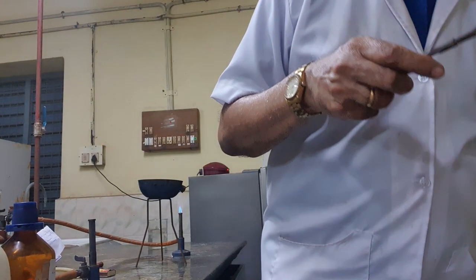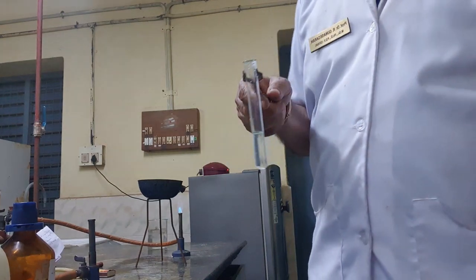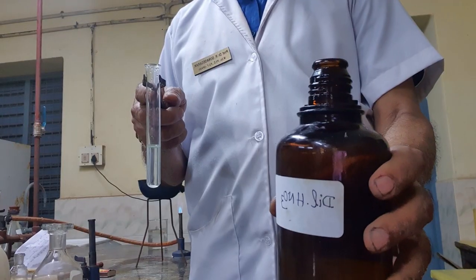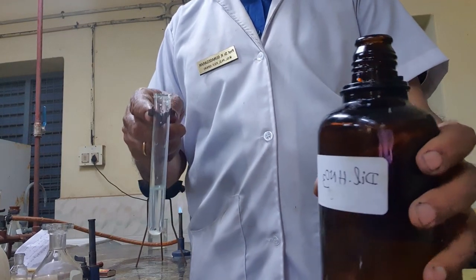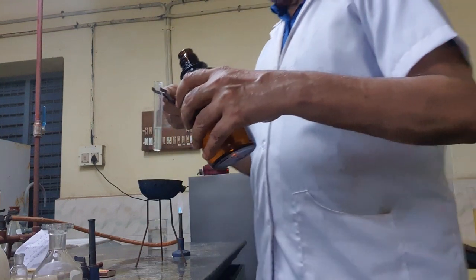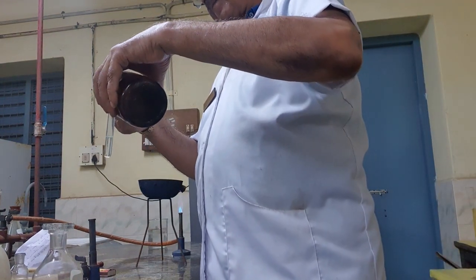Concentrated and ammonia. Dilute nitric acid. Now I am adding dilute nitric acid, a few drops.